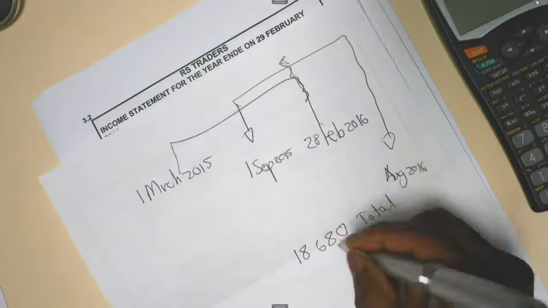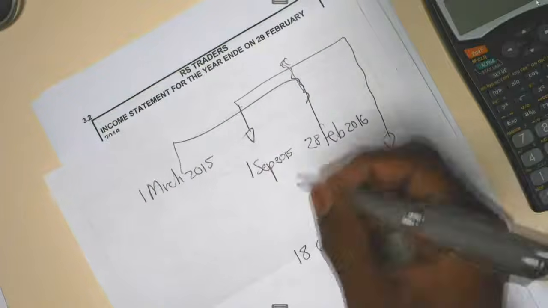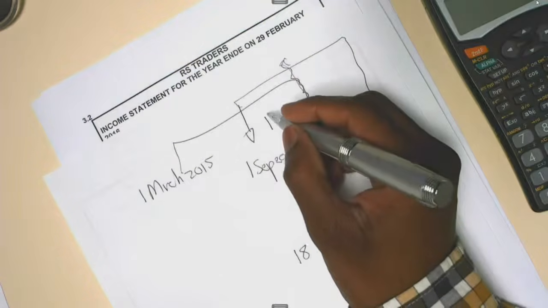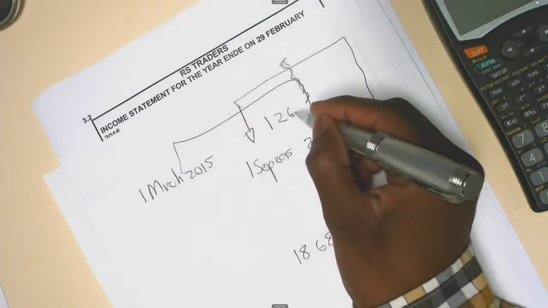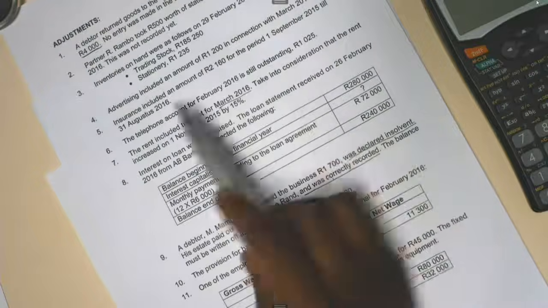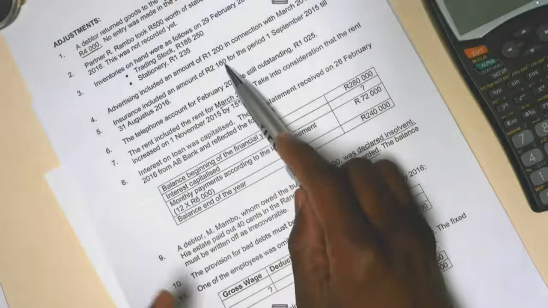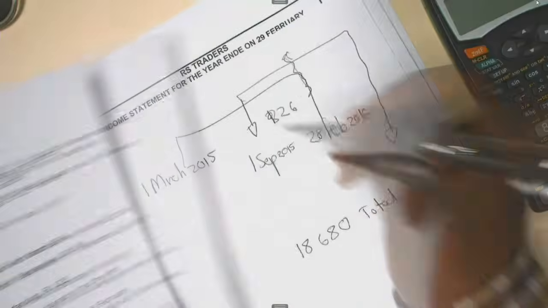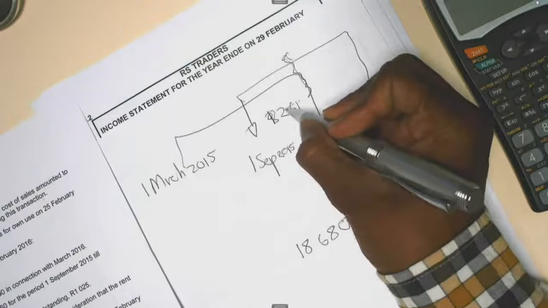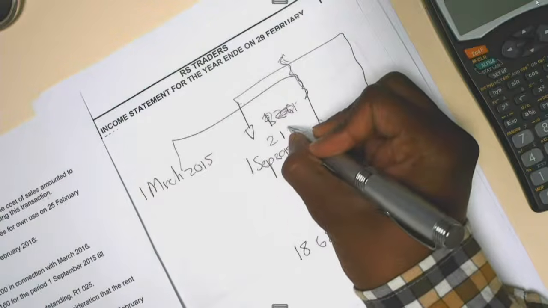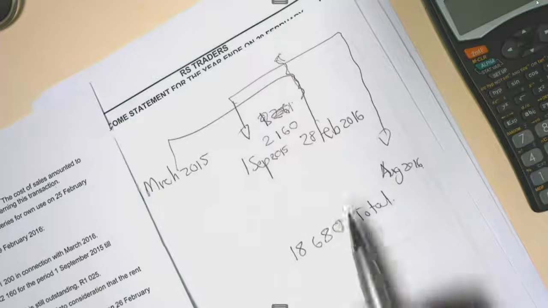But included in that total there is an amount of, let me just verify it again, no, it's 2,160. So they say included in that amount is 2,160. It's included in this particular amount.